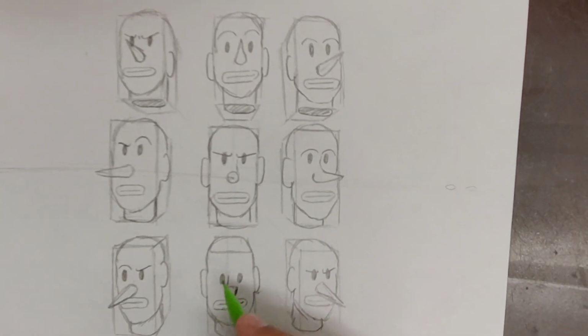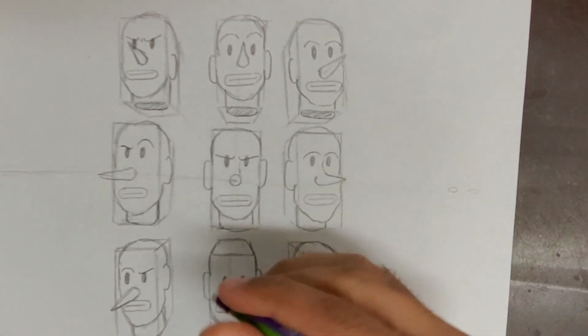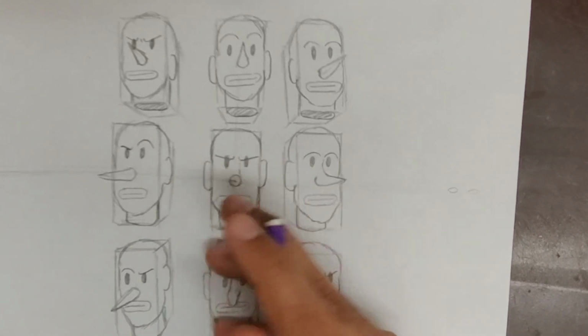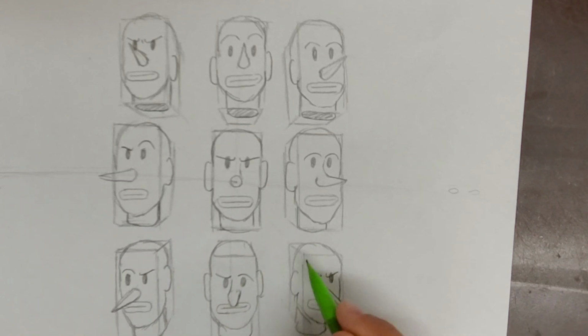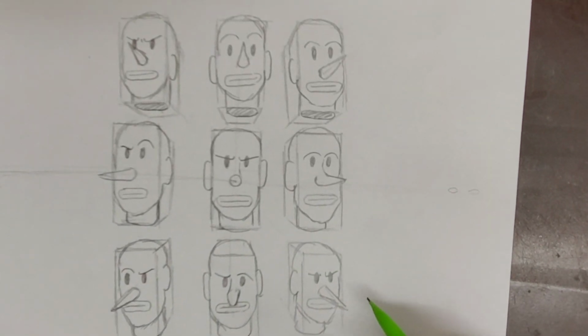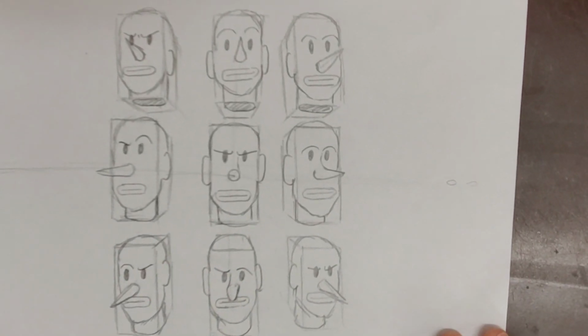Oh, this guy needs some eyebrows, but what should I do for his eyebrows? Like this. That's an interesting expression.